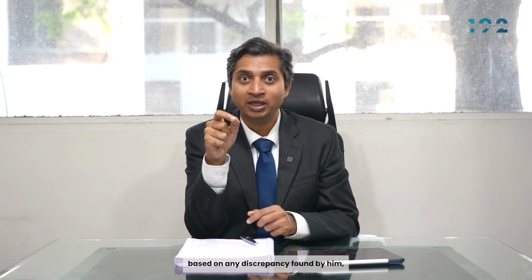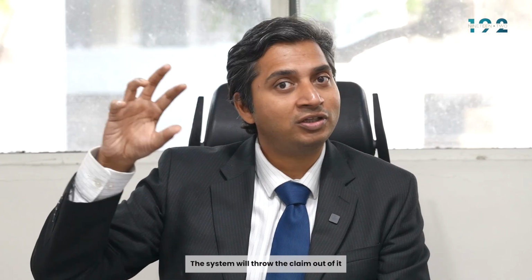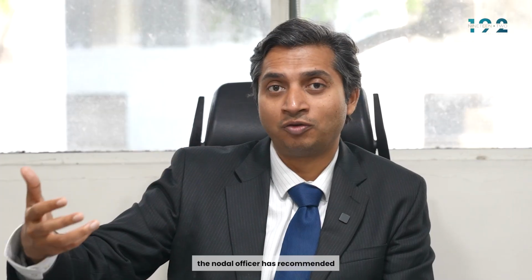So if the nodal officer has recommended that the claim be rejected based on any discrepancy found by him, the ministry will automatically reject the claim. The system will throw the claim out just because the nodal officer has recommended not to approve it.